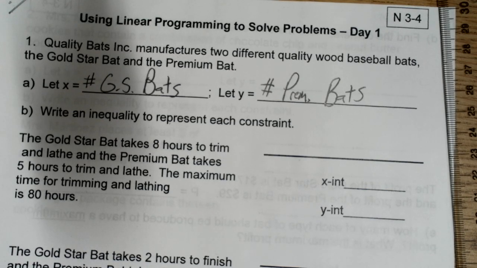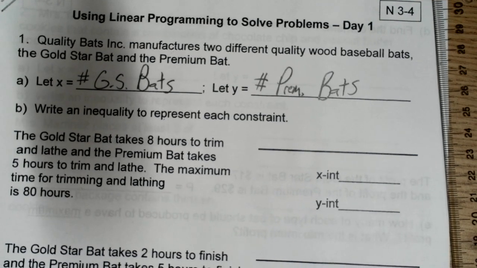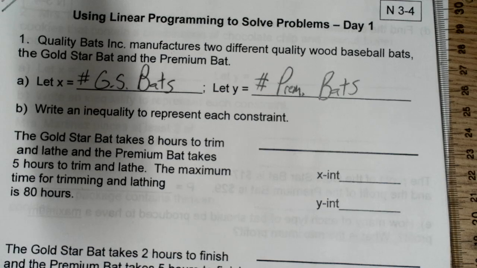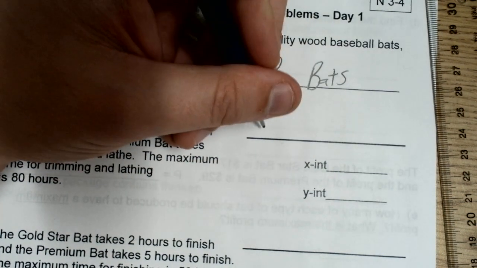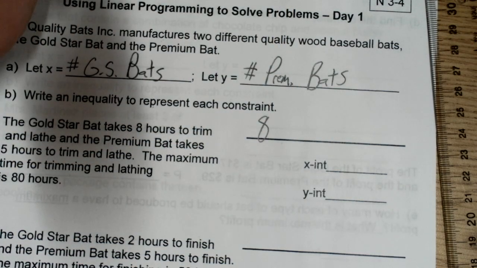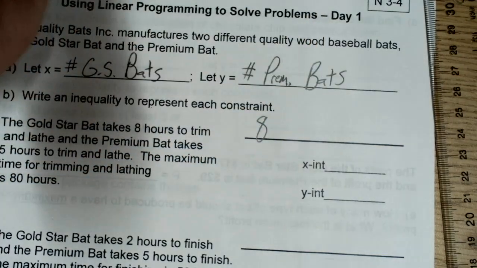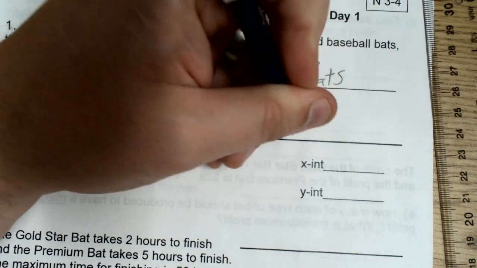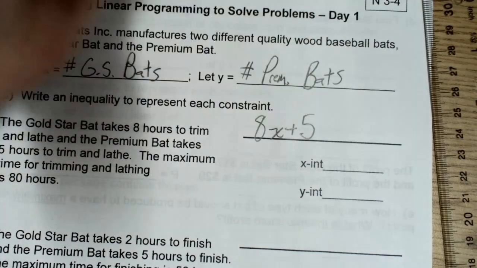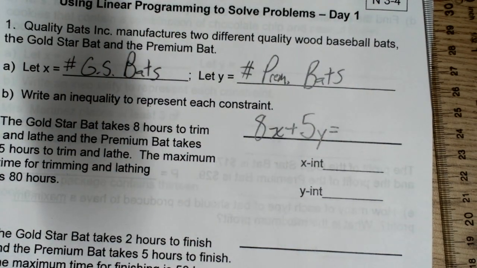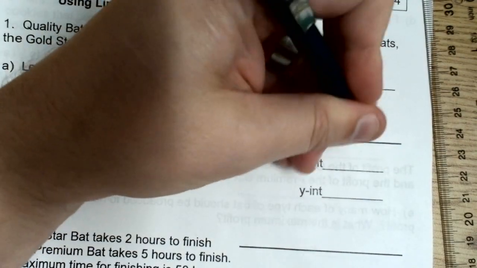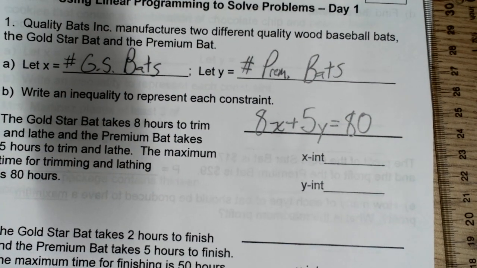Gold Star bat takes 8 hours to trim and lathe. And the Premium bat takes 5 hours to trim and lathe. The maximum time for trimming and lathing is 80 hours. So, depending on the bat, it takes 8 hours for the Gold Star bat, sorry, which would be our X. And it takes 5 hours for the Premium bat, which would be our Y. Tells us we have a total of 80 hours. So there would be one of our constraints.